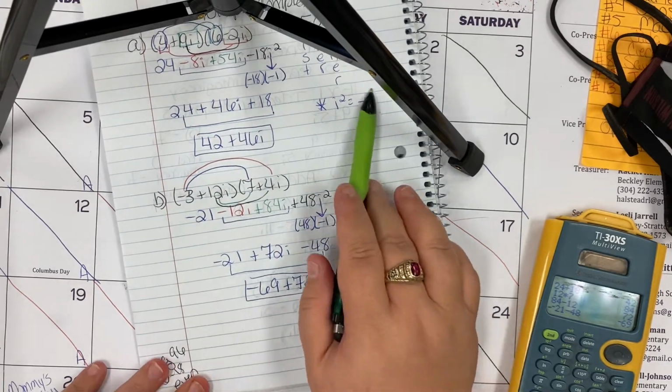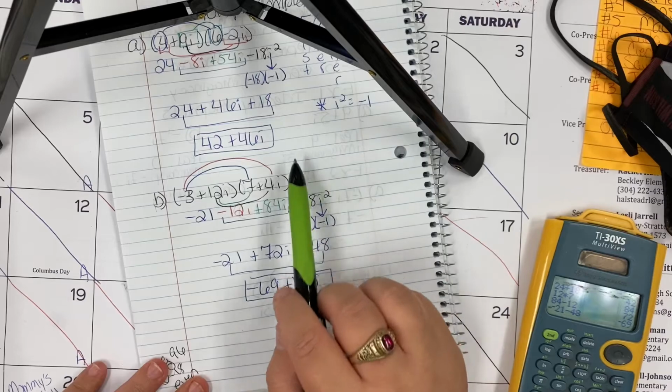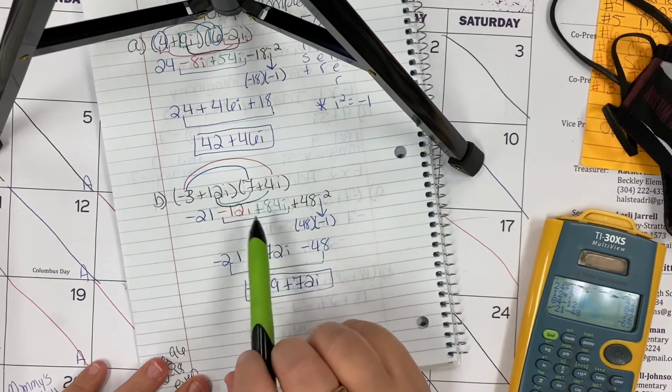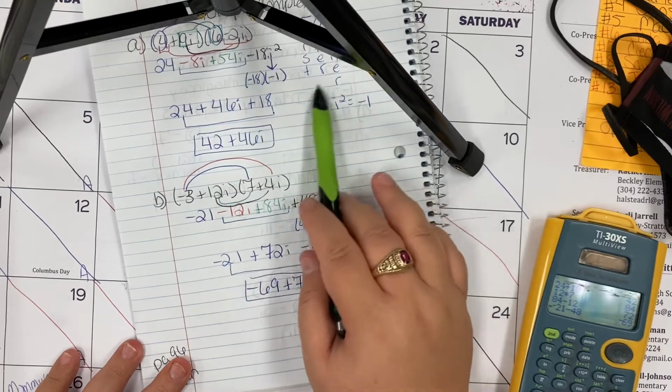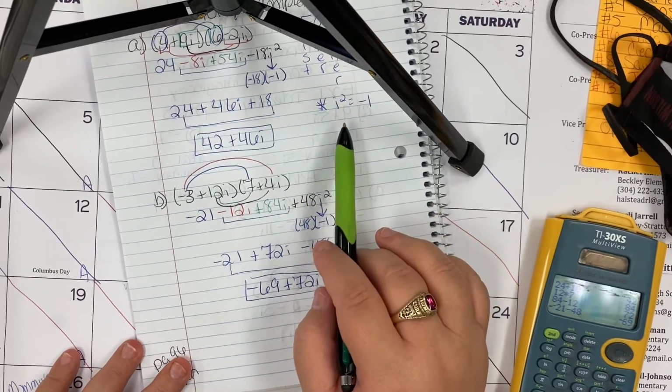Biggest thing to remember with these: FOIL method, make sure you multiply. Combine your i's, think of them as x's. And then you have to remember that i squared equals -1.